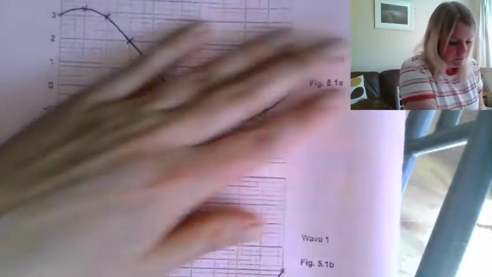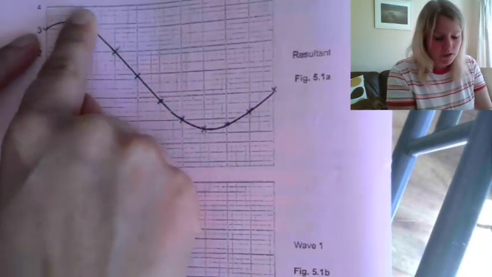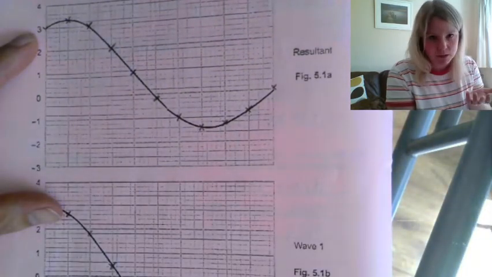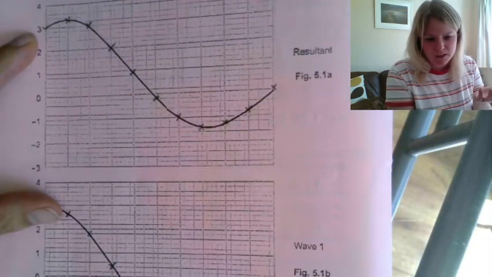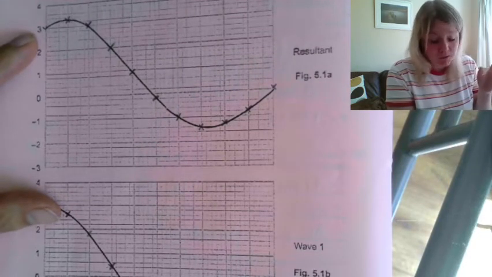So let's have a look at this. So this here is the resultant of the 2 curves. Now, whenever I was doing this, I totally did not believe my values. It didn't come out like I was expecting it to, but waves are not my forte.